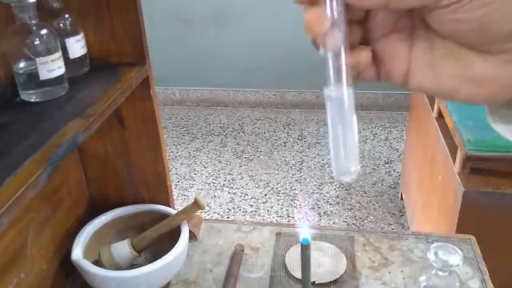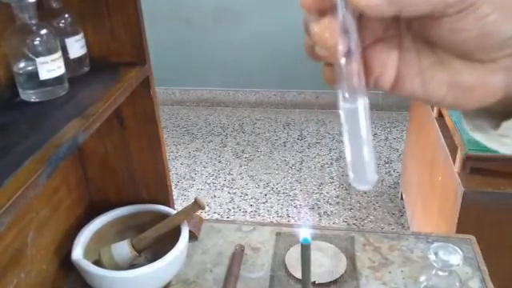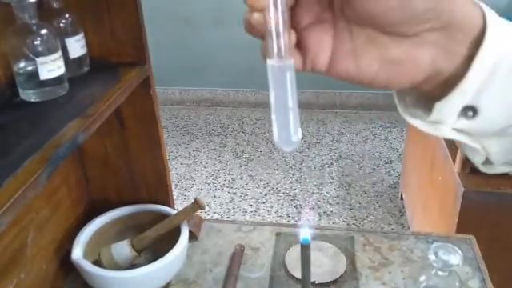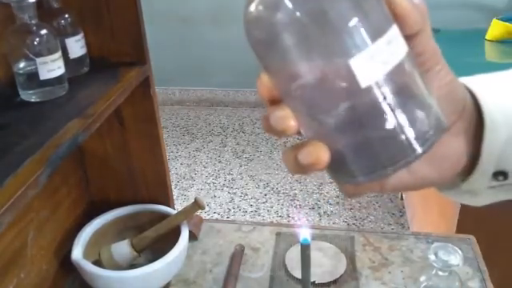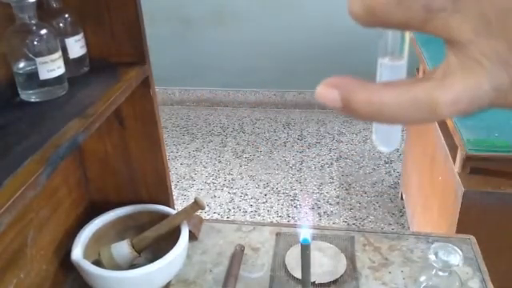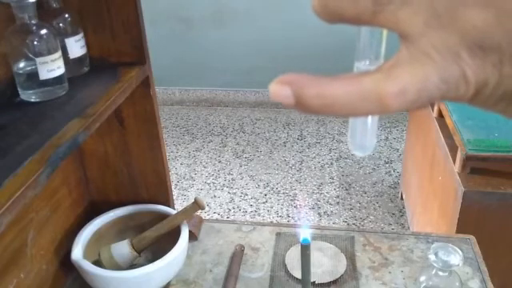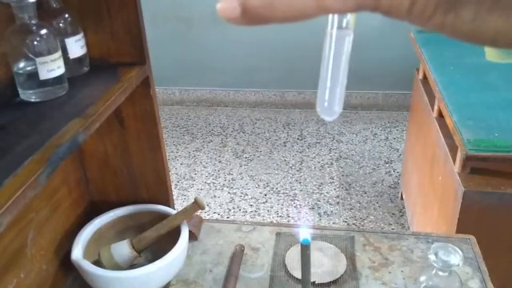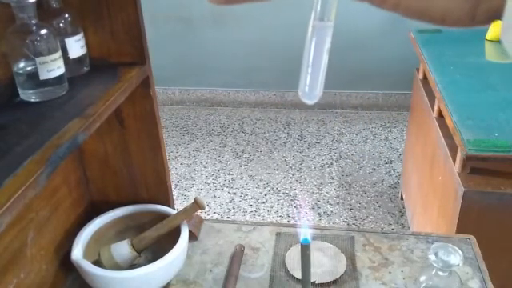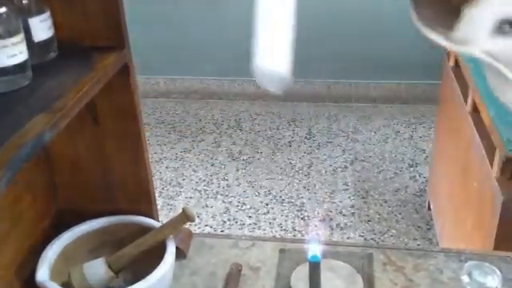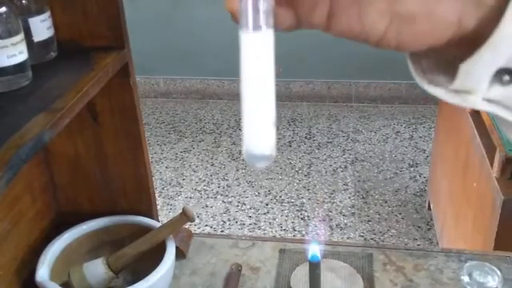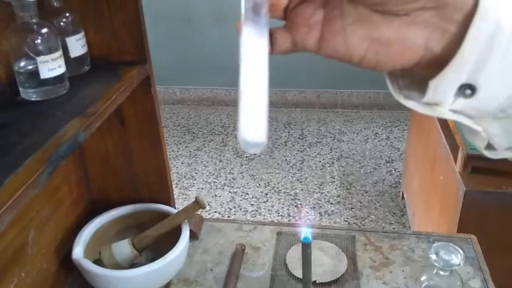Now see, this is the aqueous solution of the salt, the aqueous solution of chloride ion. Now I am going to add silver nitrate solution. I am going to add a few drops of silver nitrate solution. Now see carefully, there will be a change in color, and see, it has become curdy white.